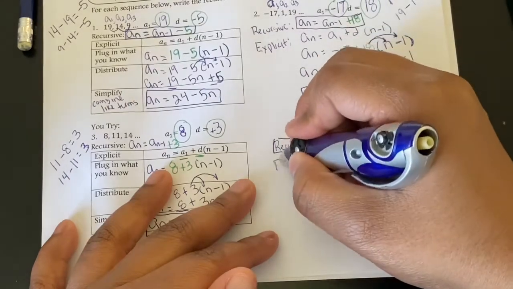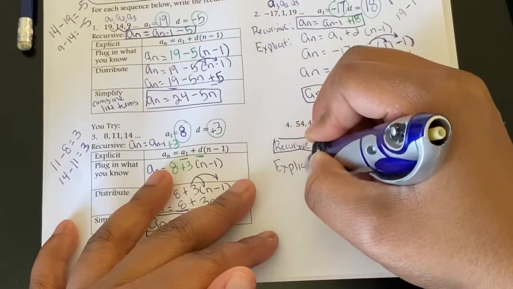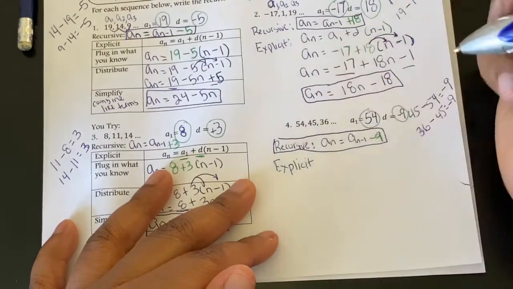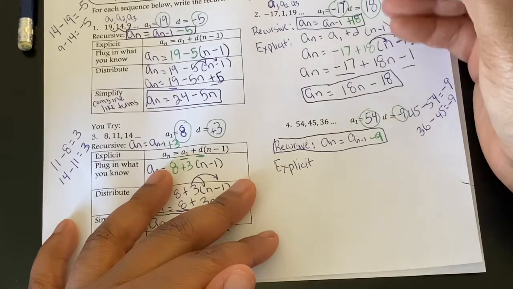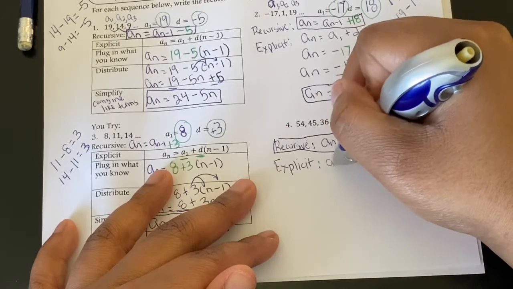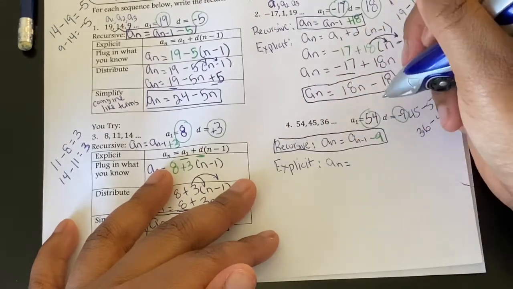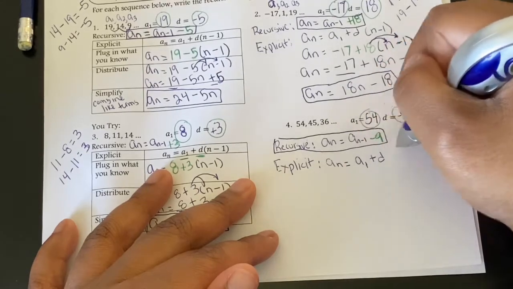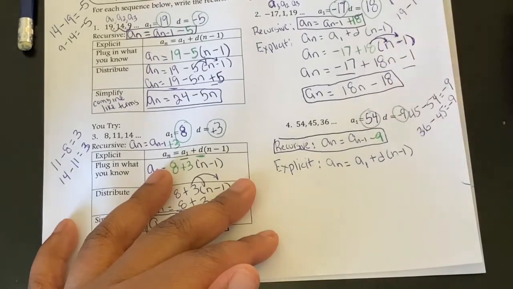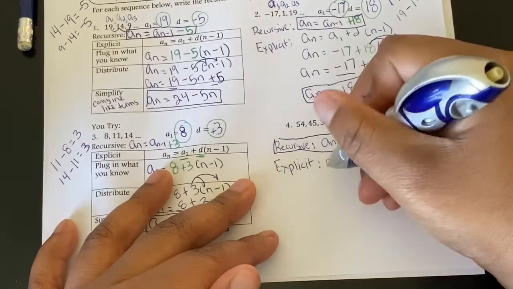So now for explicit, I have a sub n equals a sub 1, the first term, plus the common difference times n minus 1. So I'm going to plug in what I know.